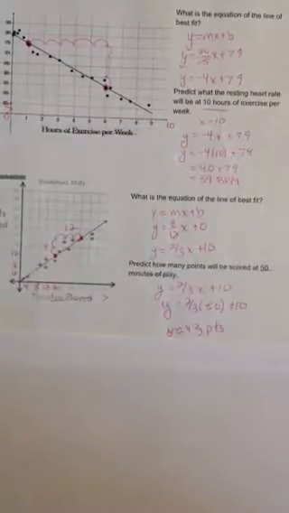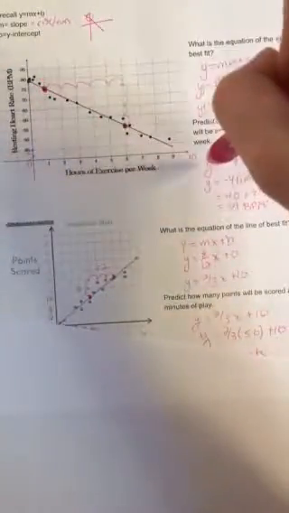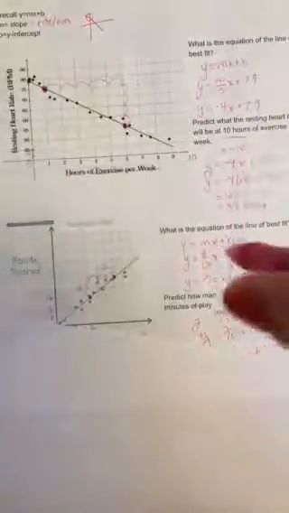Okay. That's all you have to do for today. So today's questions will actually have you plot the scatter plot, create a line of best fit, then find the equation of the line of best fit, and then predict something that's happening, okay? So you'll have multiple steps in your homework.